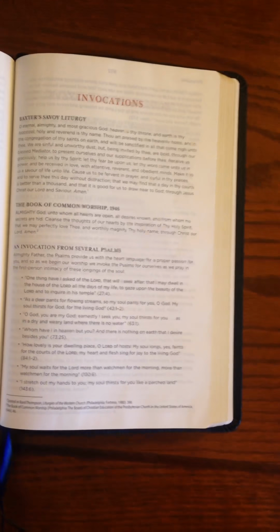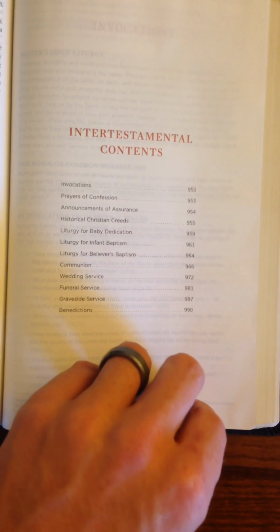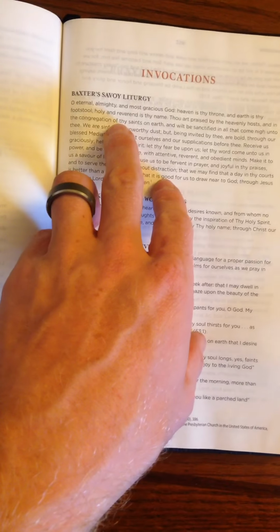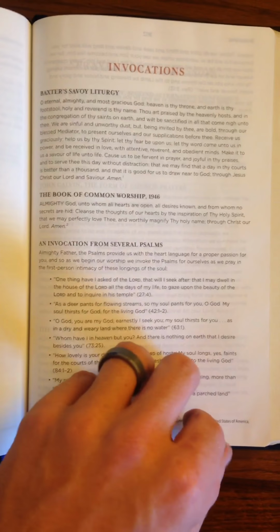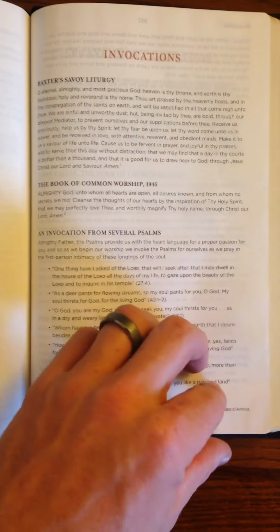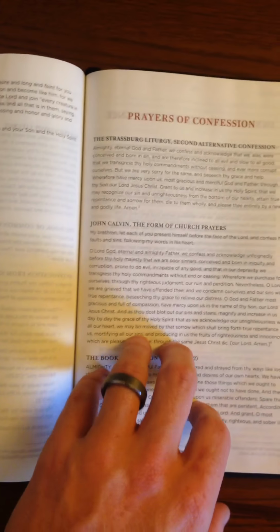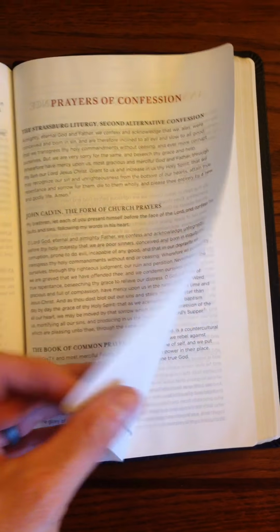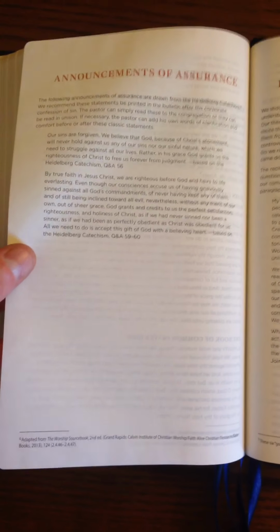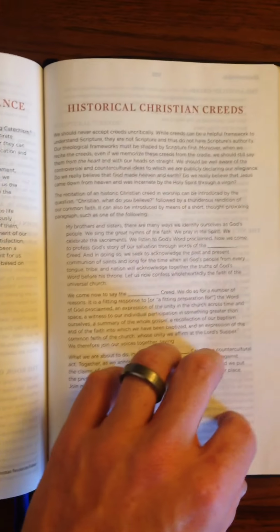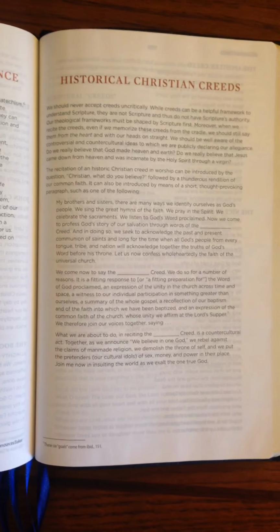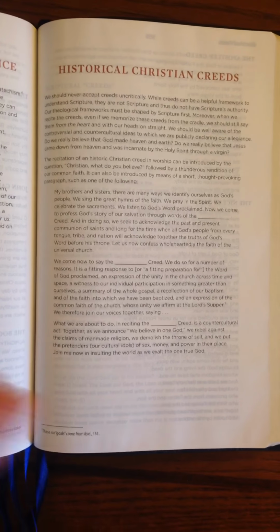Now, when you turn between the Testaments, you have this little handy dandy title sheet that kind of walks you through what's going on. So you start off with some invocation, with several different types of invocation, including some from the Psalms, which is really helpful. You have prayers of confession with several prayers of confession that you can point to, as well as announcements of assurance.